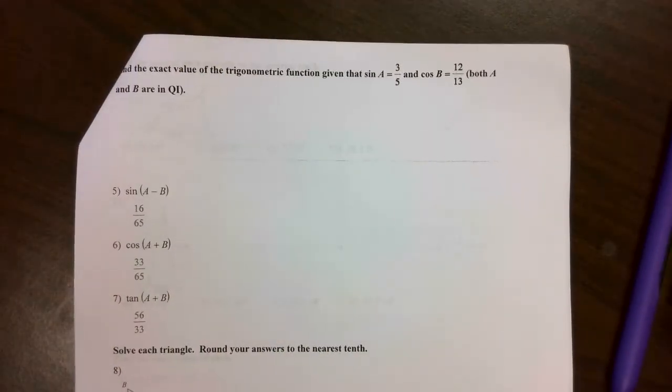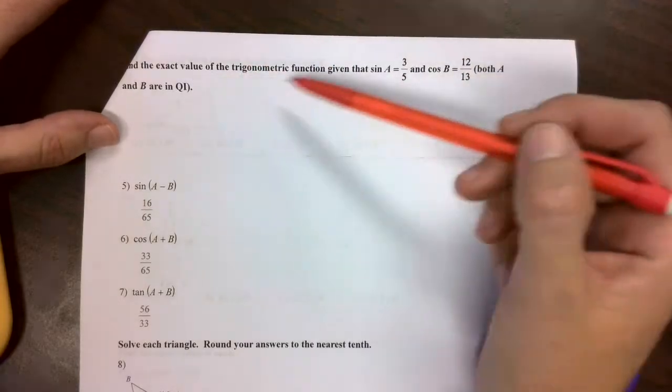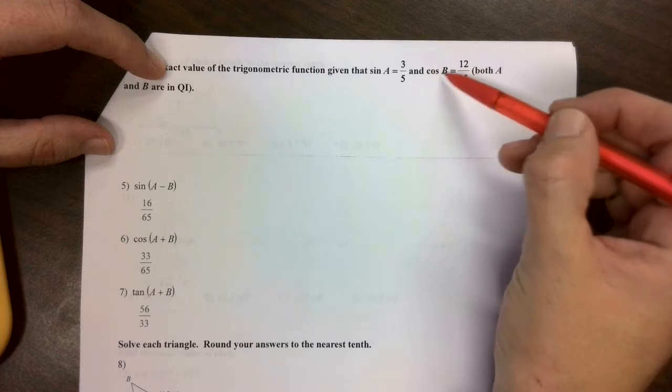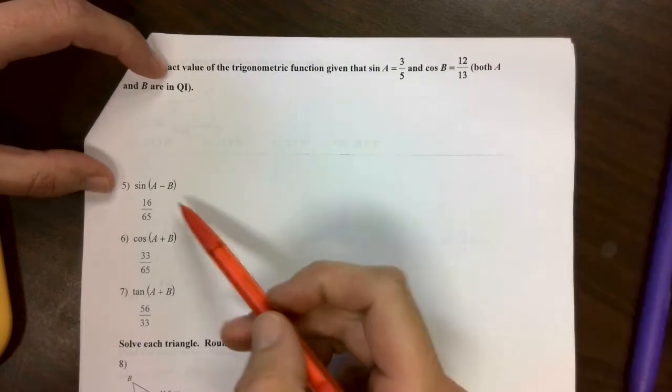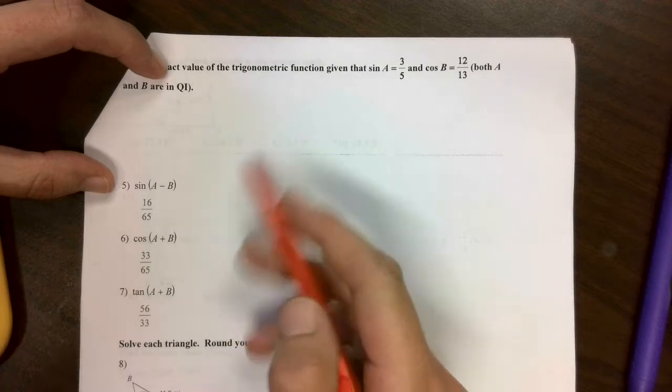All right, we're going to give this a shot. So the question says to find the exact value of the trig function given that sine A is 3/5 and cosine B is 12 over 13. So the first thing we want to do is go here and see that it asked for sine of the angle A minus angle B.